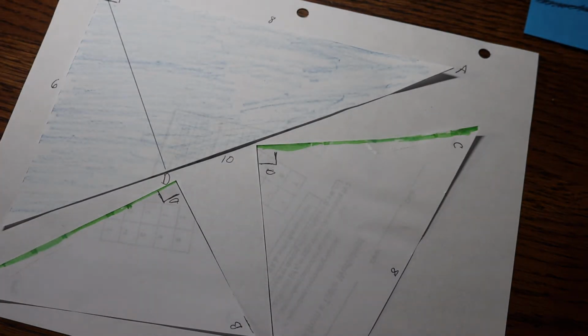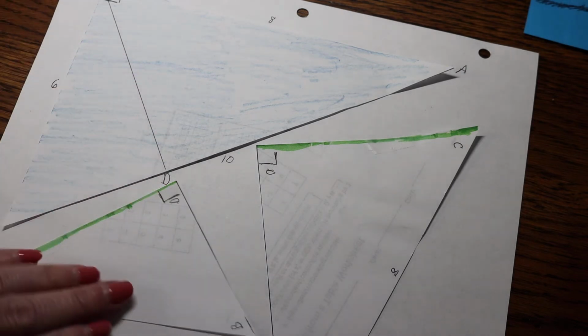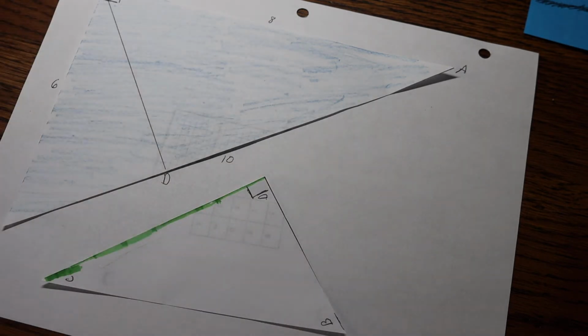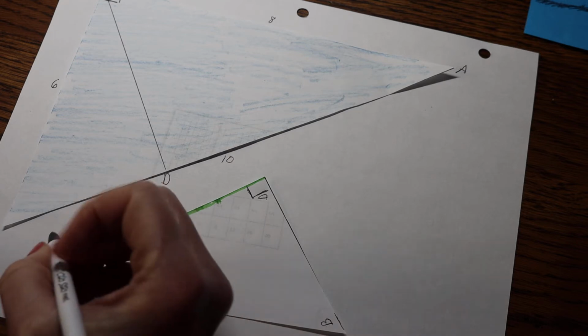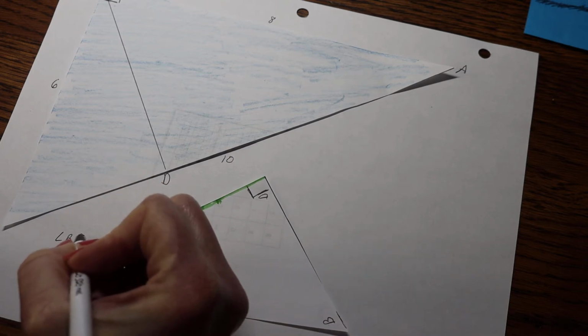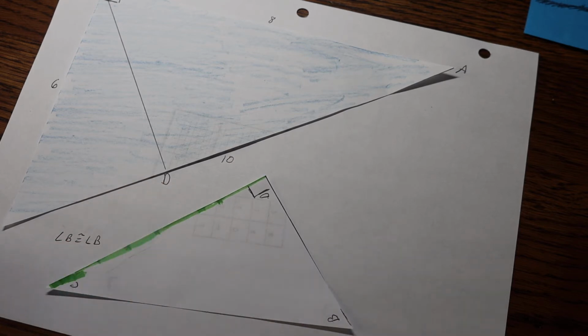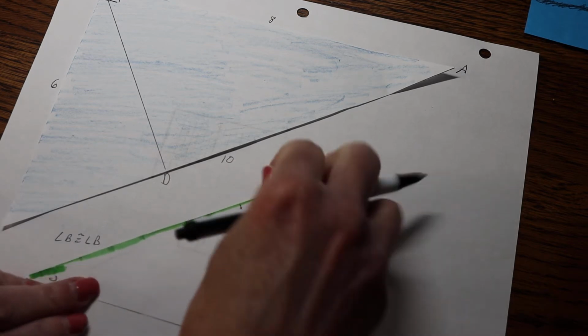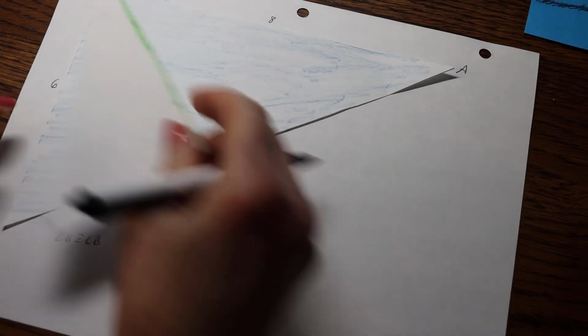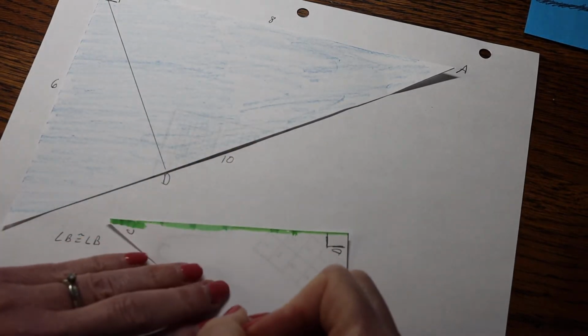So the first thing I want to do is compare the large blue one to this little one over here, which remember came from over here. What I notice in both of them is they both have angle B. So I know that angle B is congruent to angle B. I also know that side BC came from over there and had that length of 6.